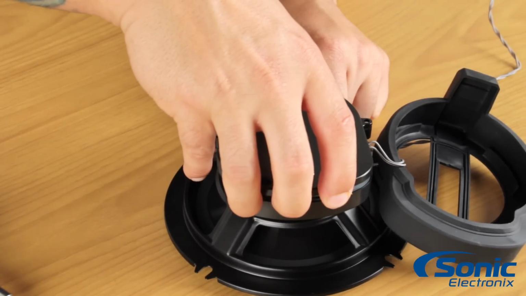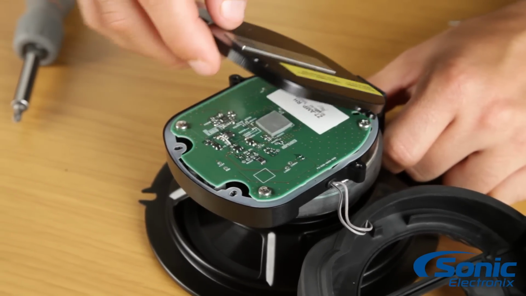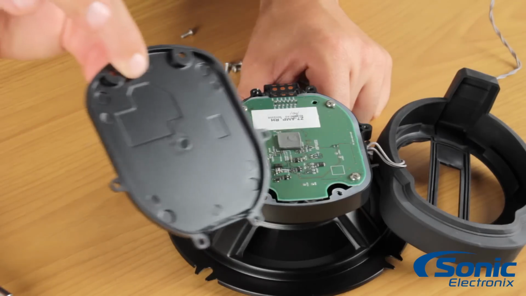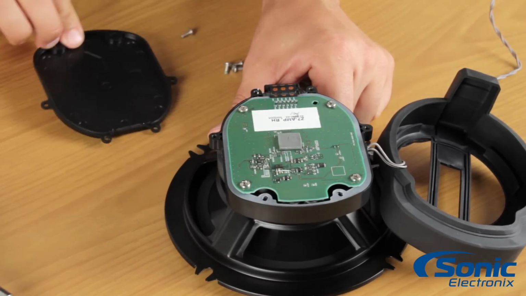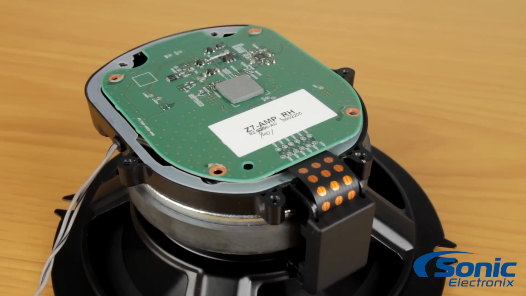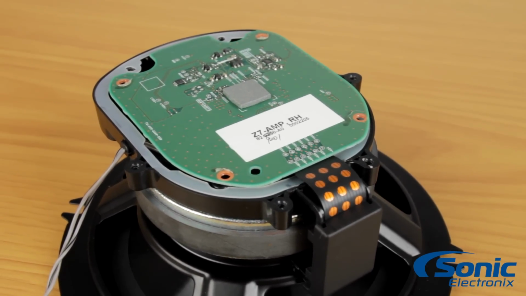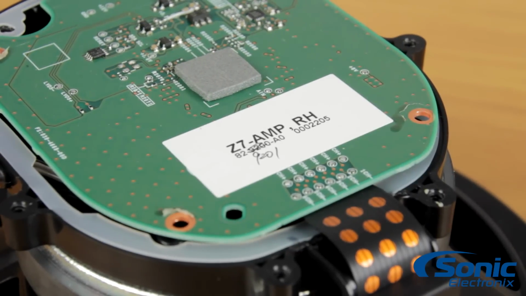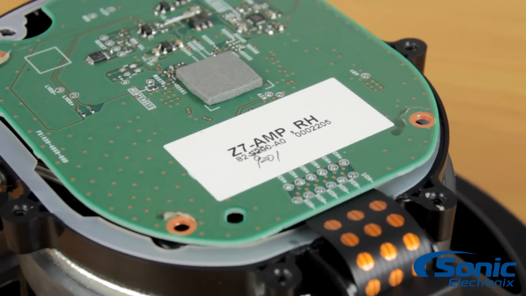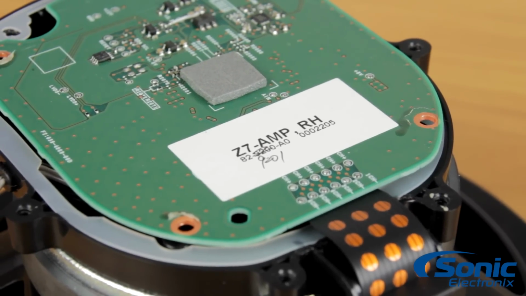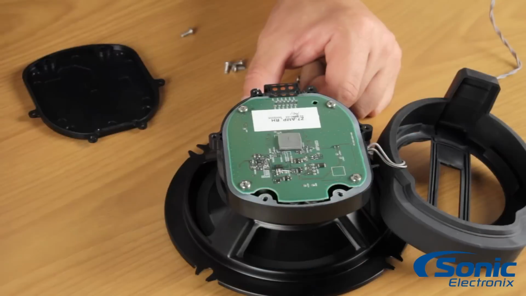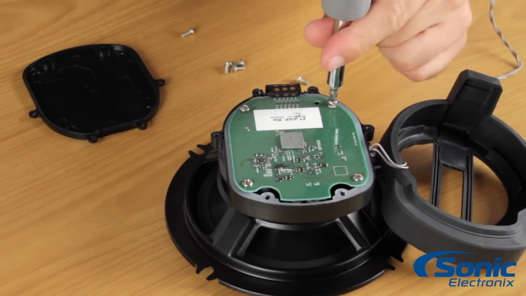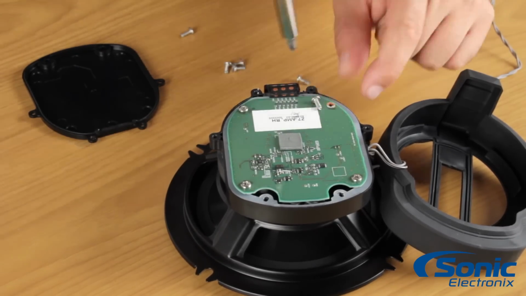All right, guys, so we're going to lift the cover off carefully, because you never know what's underneath. And there's the cover, as you can see. Now, you can see the sticker here, because we're not really exposing much. It says Z7 amp RH. I'm assuming the RH is for right hand, maybe. I don't know, this is a pre-production sample. So even though it does say amp, this definitely still is clearly not a conventional amplifier. We're going to take it a little further apart, just for you.